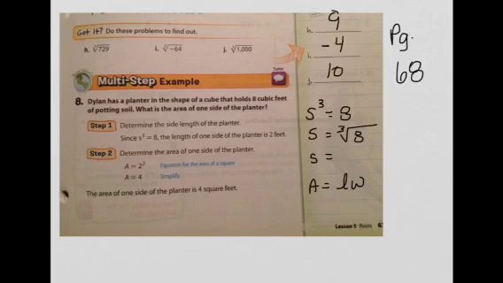Now we're going to use this in order to answer a word problem. Dylan has a planter in the shape of a cube that holds 8 cubic feet of potting soil. What is the area of one of the sides of the planter? So remember that the cube has all sides that are equal. So if we can find one of the sides, we can find the area of that side. So we're going to take the cube root of 8, and that's going to give us 2.